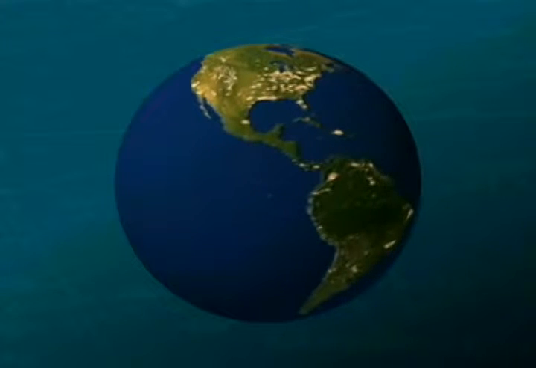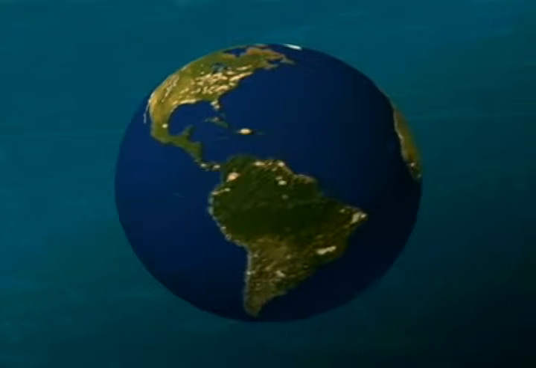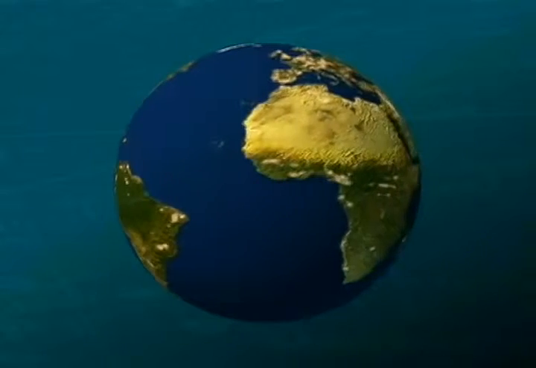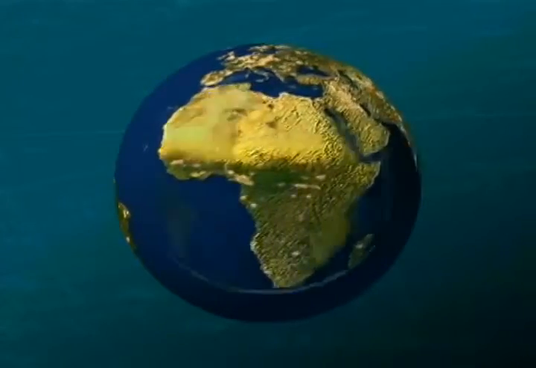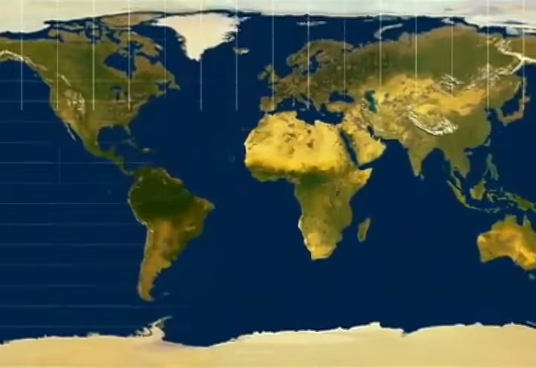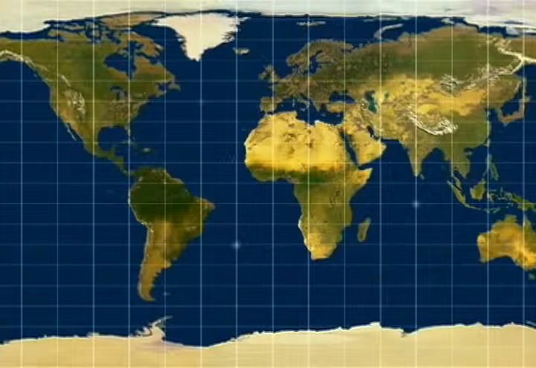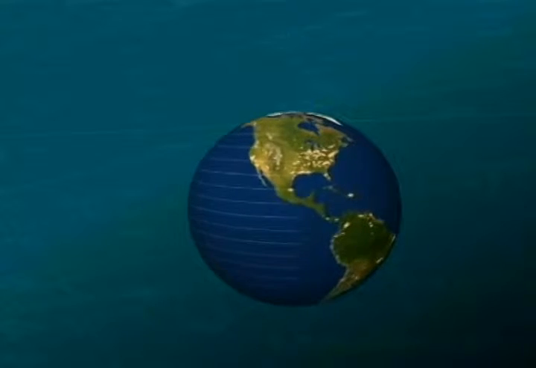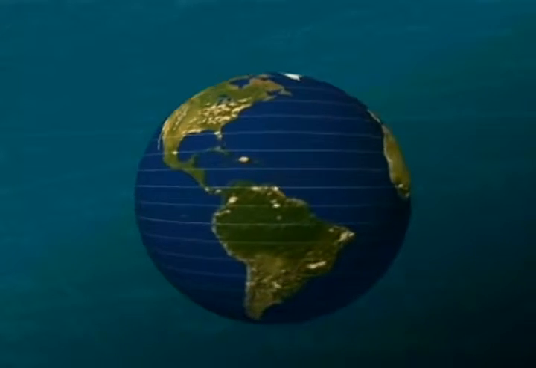Before we can get far into navigating, we need to take a look at how we, as navigators, define an object's position on Earth. We'll start by taking a close look at the globe and notice how it's laid out on a grid system. Anything on Earth can have its position determined by this grid system. You can see the lines that make up these grids running across the globe from side to side and from top to bottom.